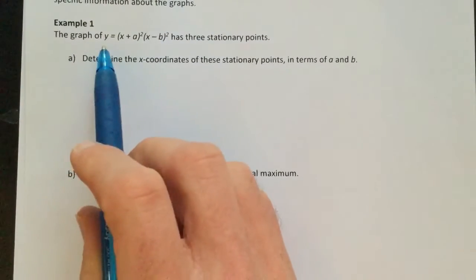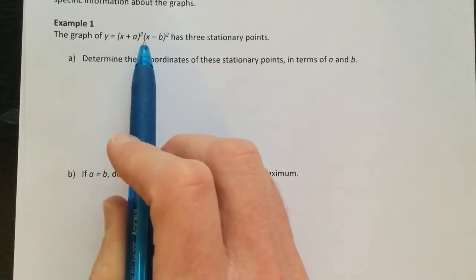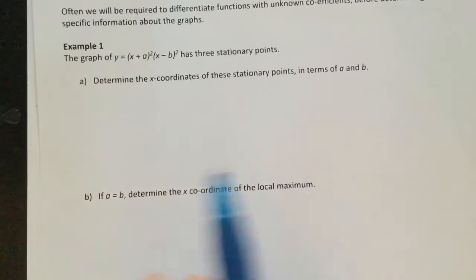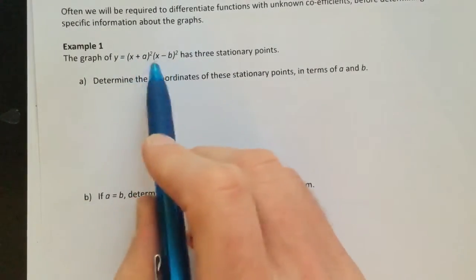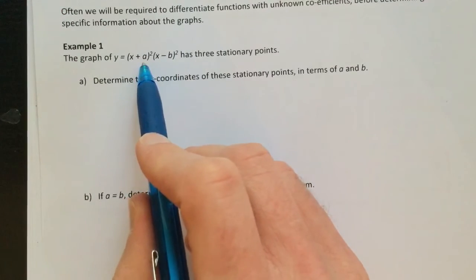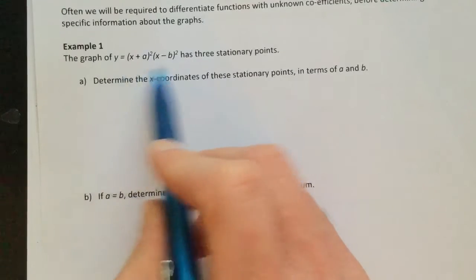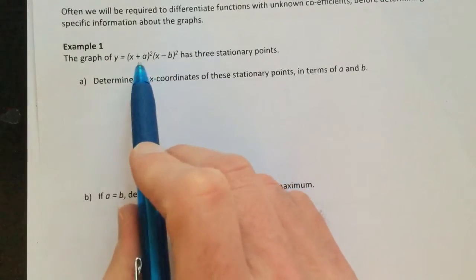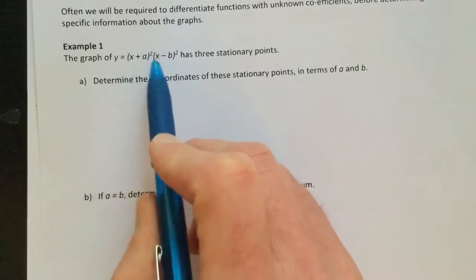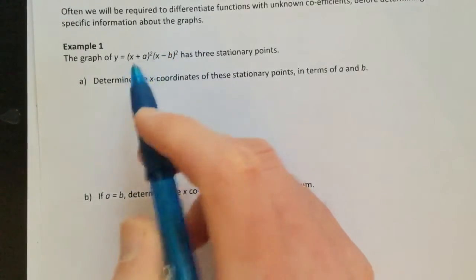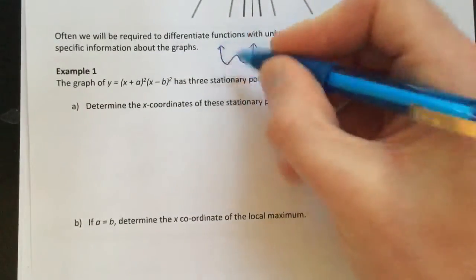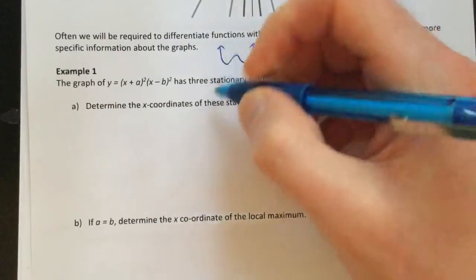We're told the graph of y equals (x plus a) squared times (x minus b) squared has 3 stationary points. Now, if the a and the b is really throwing you off, you can imagine that a is just a number and b is just a number. So if you said that a was equal to 5 and b was equal to 3, you could rewrite this equation and hopefully recognize that this is going to be a quartic graph, because you've got x to the power of 2 times x to the power of 2. It's a positive quartic graph, so we know that positive quartic graphs can look like that sort of W type shape where we get the 3 stationary points, okay?